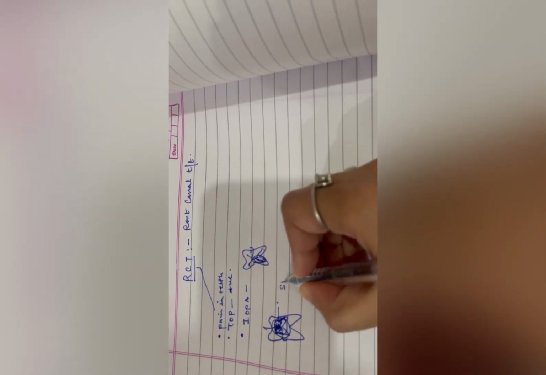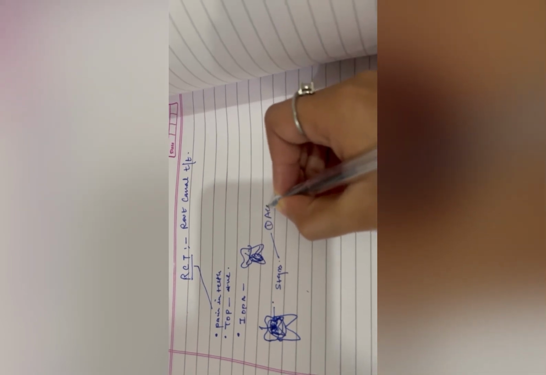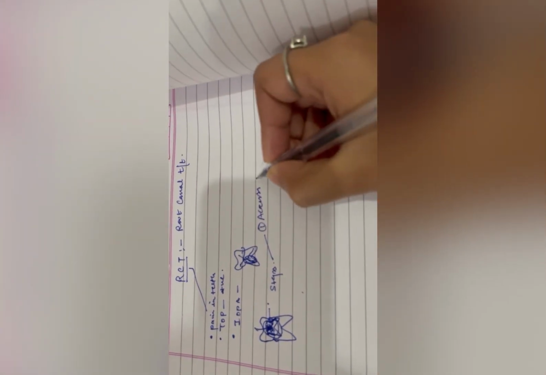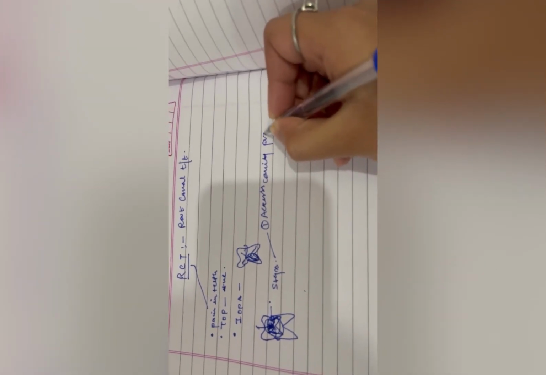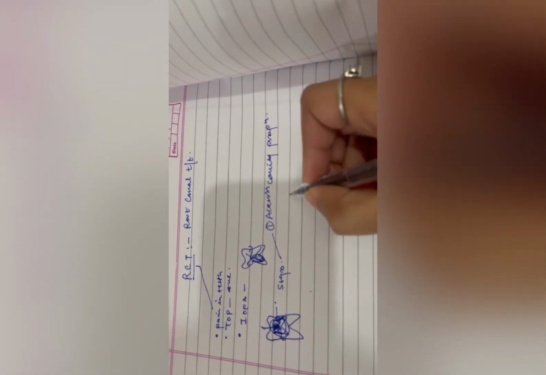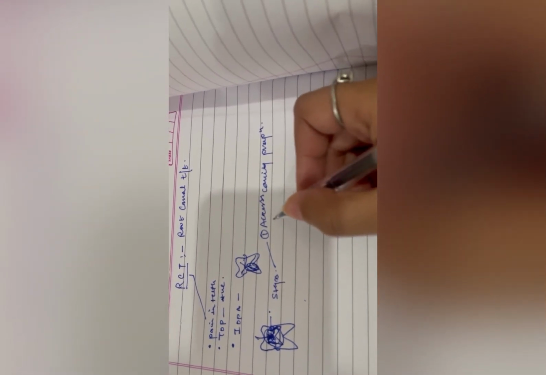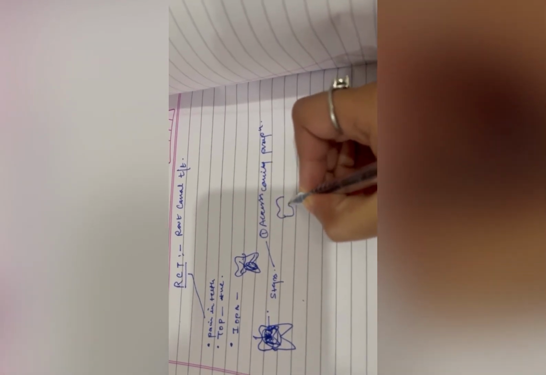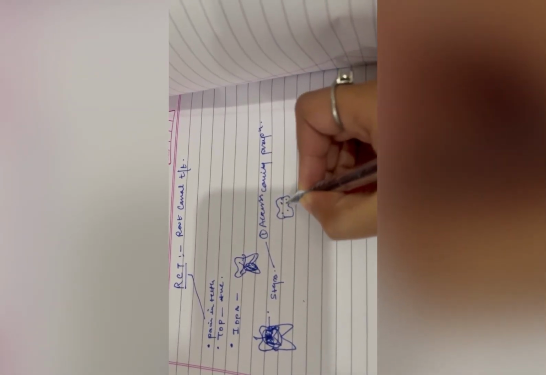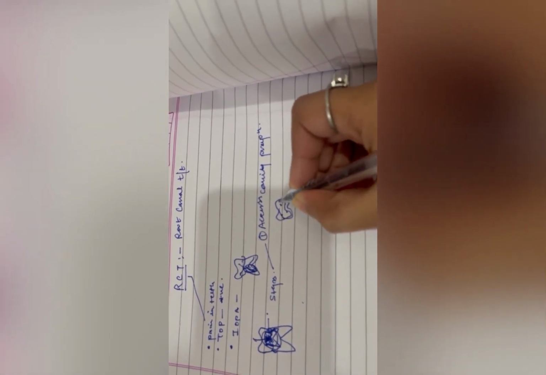So steps of RCT include: number 1 is access cavity preparation. What is access cavity? Access means the way so that we can see the pulp. This is the occlusal surface of a molar. Now we can't see the pulp without opening this area.